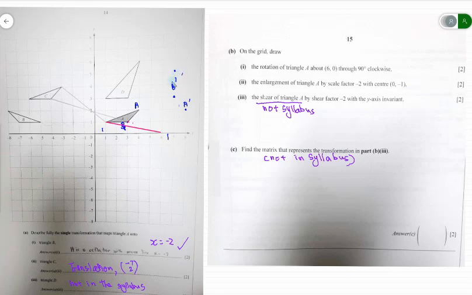So actually this is the point. Okay. So this, if we call this C, that is C prime. Now with that, I'll be able to join this one, followed by this one, followed by this one. Okay. So this is the image after this transformation.